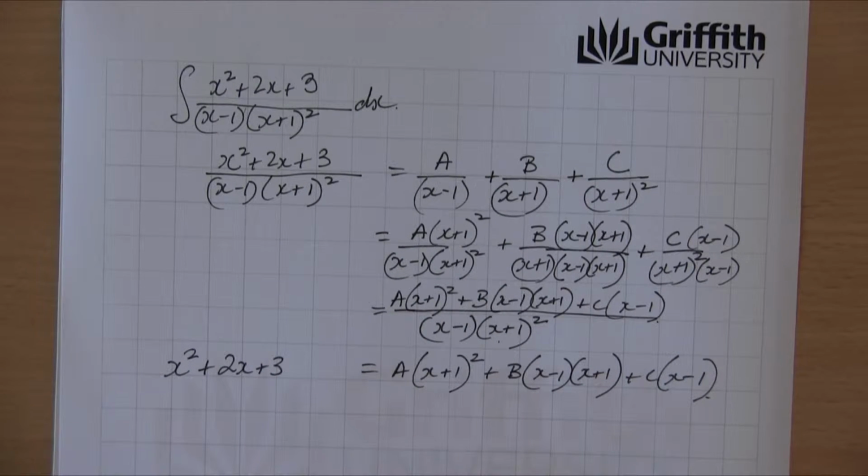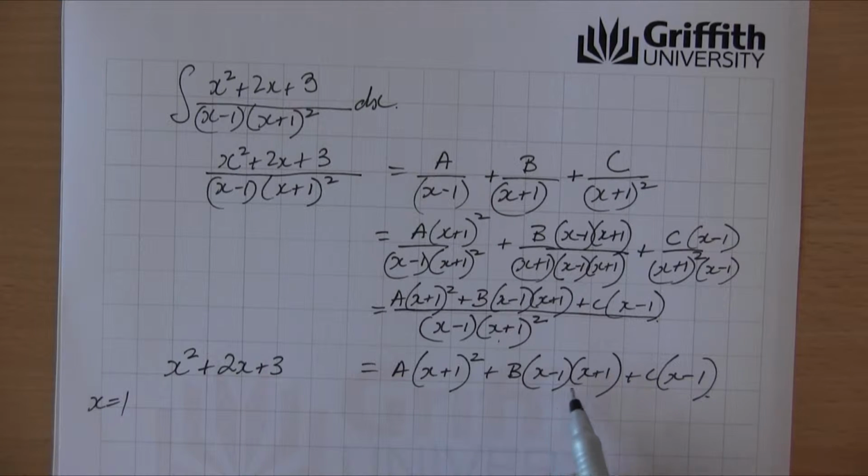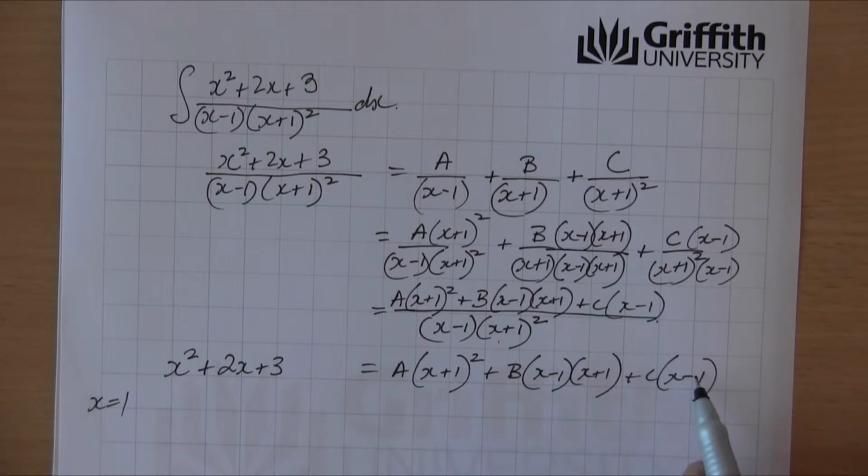And just as we've done before, by letting x be certain values, we can eliminate one of the A's, the B's or the C's. So if we let x equals 1, that will make that term all equal to 0, because 1 minus 1 is 0, it doesn't matter what that is, 0 times anything is 0, and it'll also make that equal to 0.